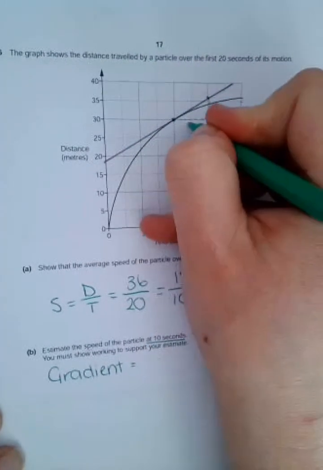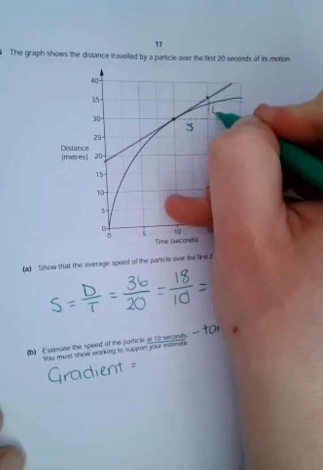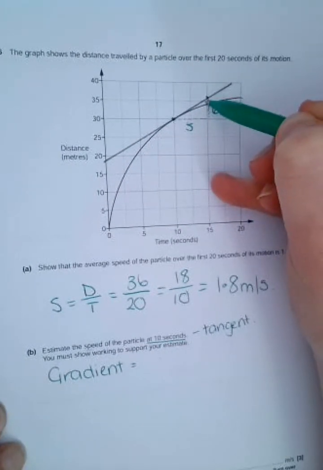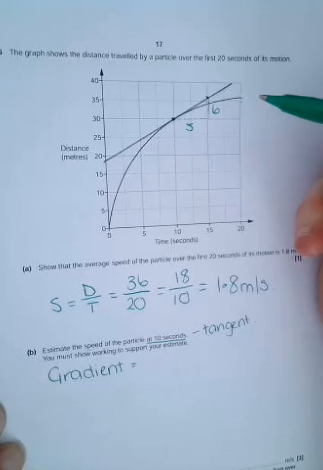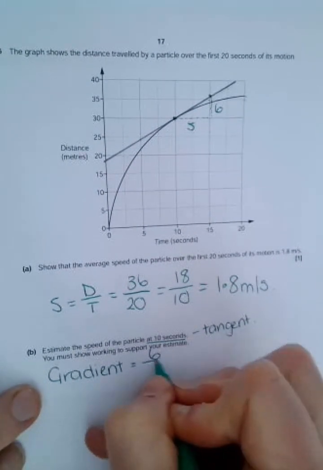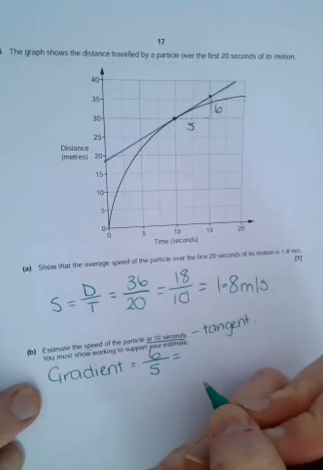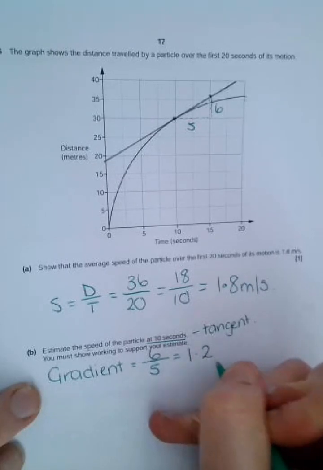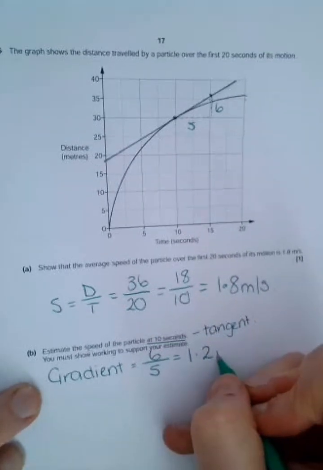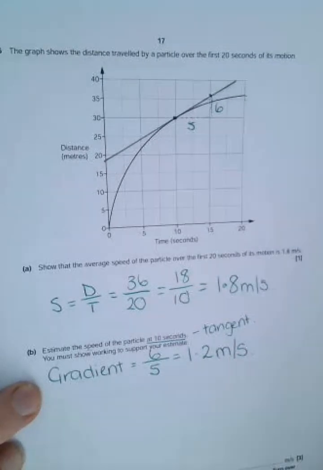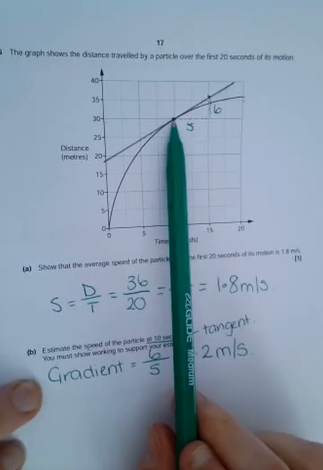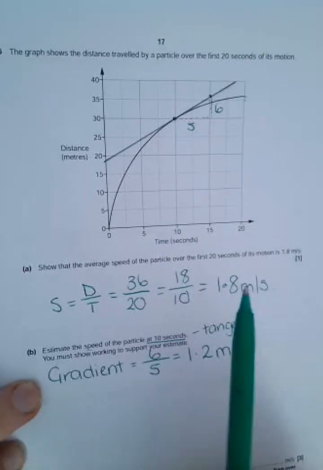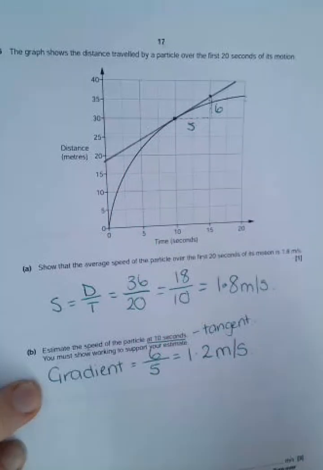I can see this is 5 seconds across the bottom, and if I look here, this is 6 on the side, so it's going up. There's 30 to 35 is 5, and one more is 6. So we've got change in y is 6, change in x is 5. 6 divided by 5 is going to give me 1.2. So it is 1.2 meters per second is the estimate for the speed at 10 seconds. You would have got marks for anything in the range of 1 to 1.5 because we're not all going to draw exactly the same tangent. Okay.